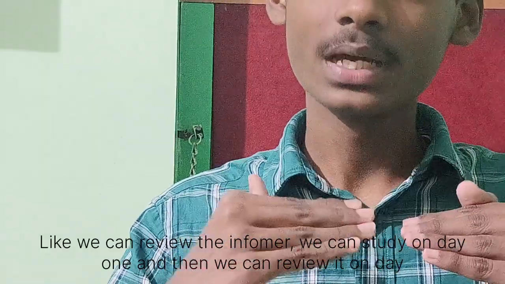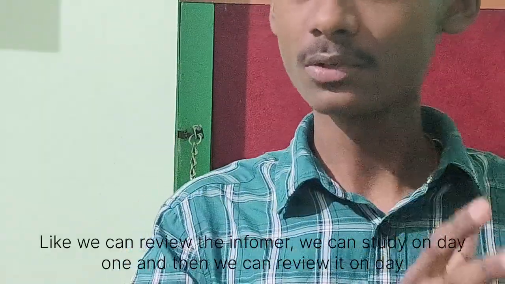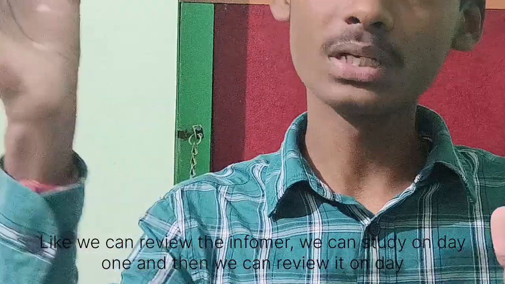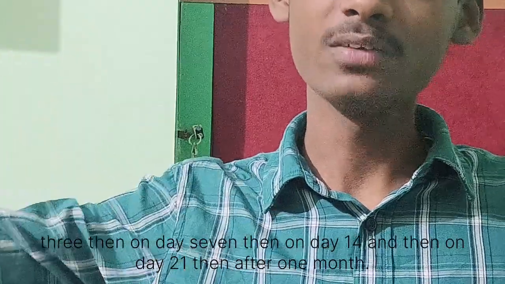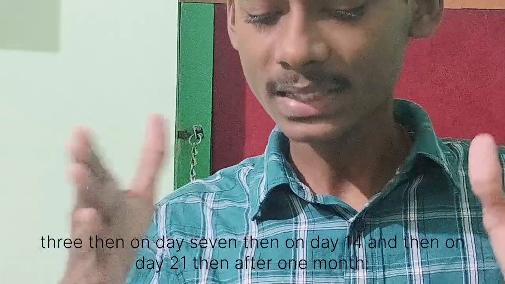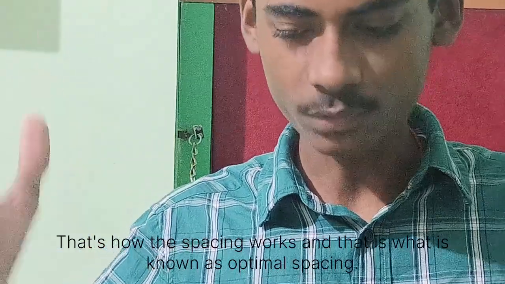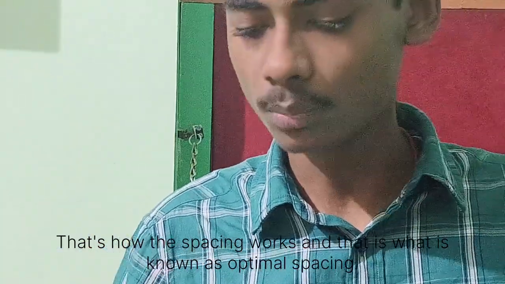Like we can study on day 1 and then review it on day 3, then on day 7, then on day 14, then on day 21, then after 1 month. That's how the spacing works, and that is what is known as optimal spacing.